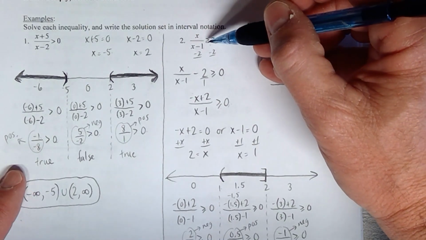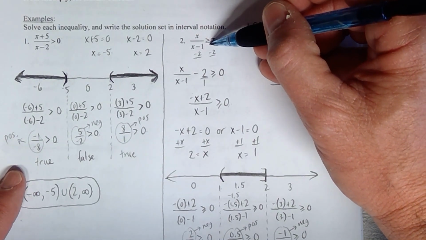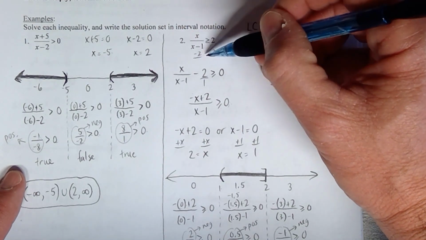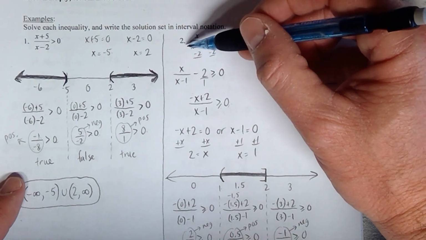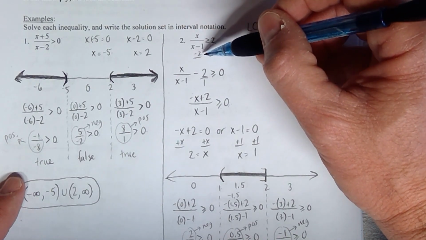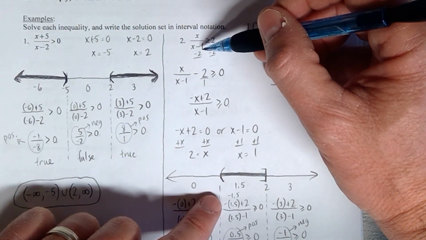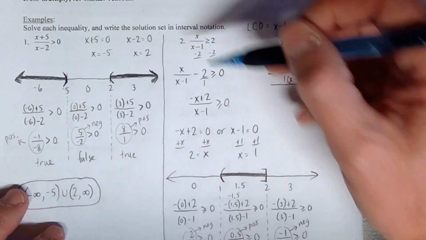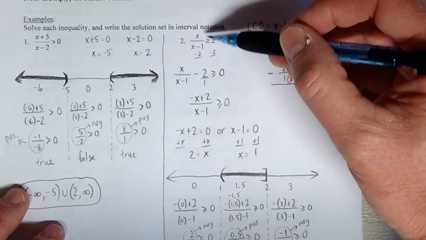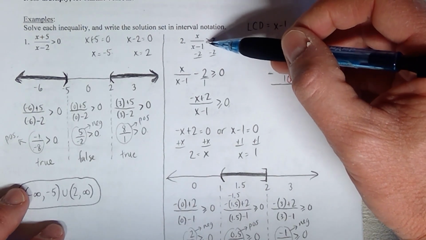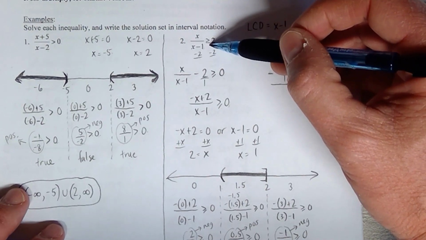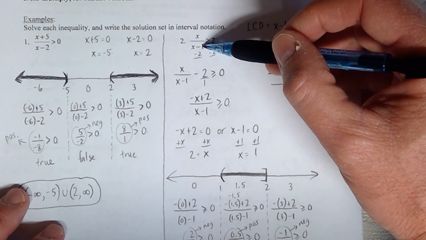But when you have the equal to sign underneath the inequality, you have to be careful. You have to look closely at what number is going to make that denominator equal to 0. It's 1, and that's the one you have to be careful with, because normally you just make your bracket square when you have the equal to sign, but with a 0 denominator, it's always round.